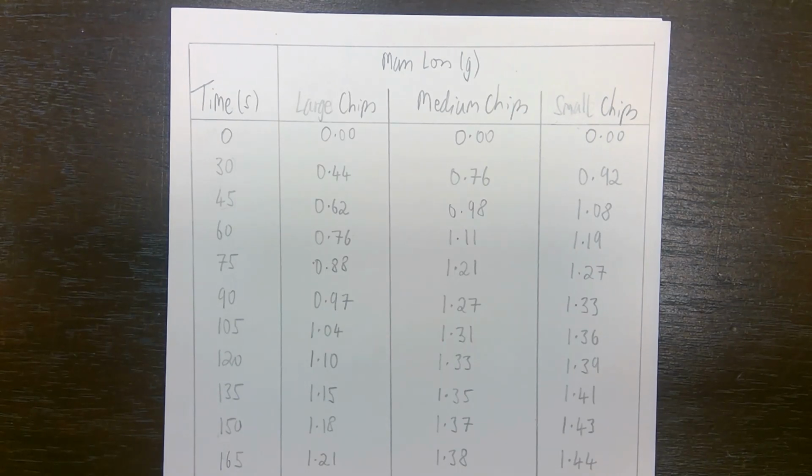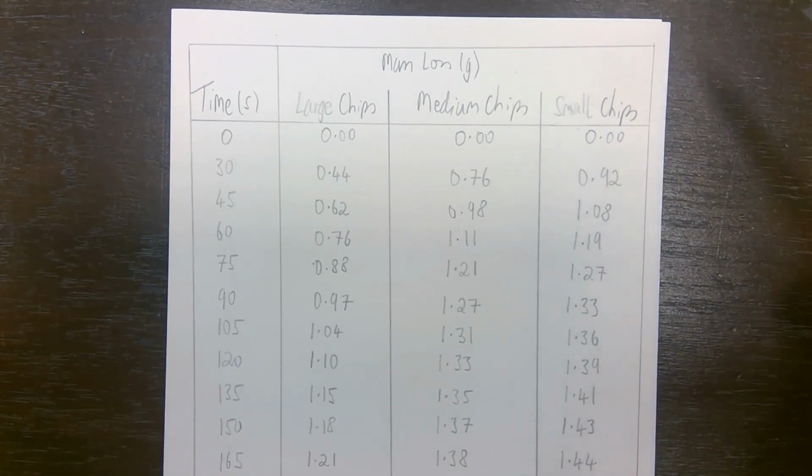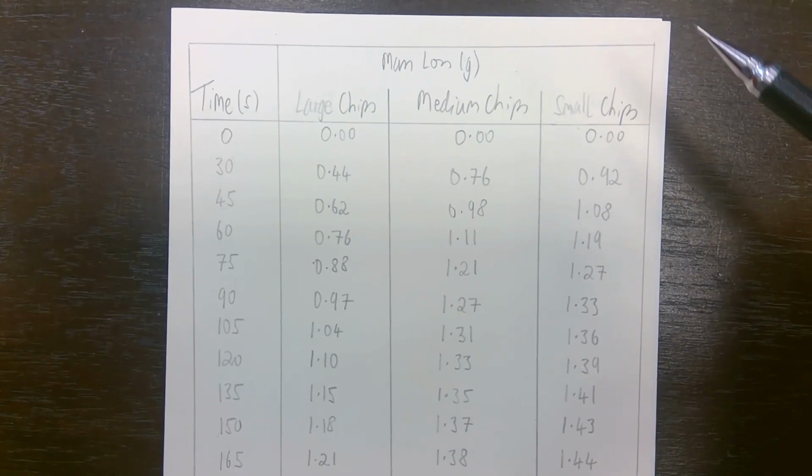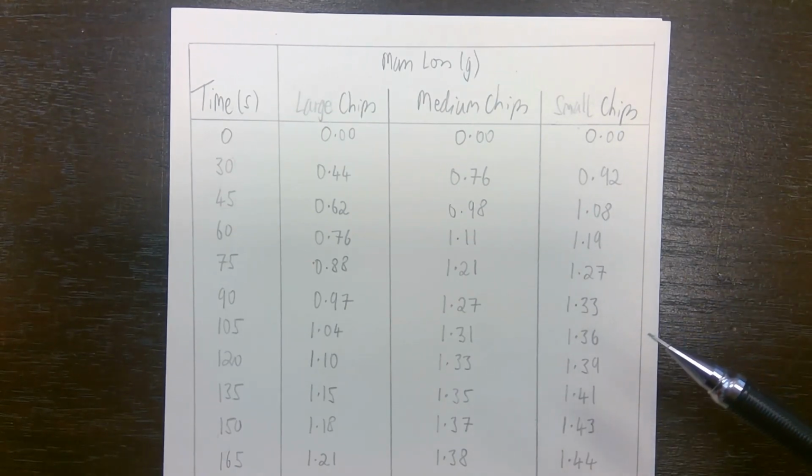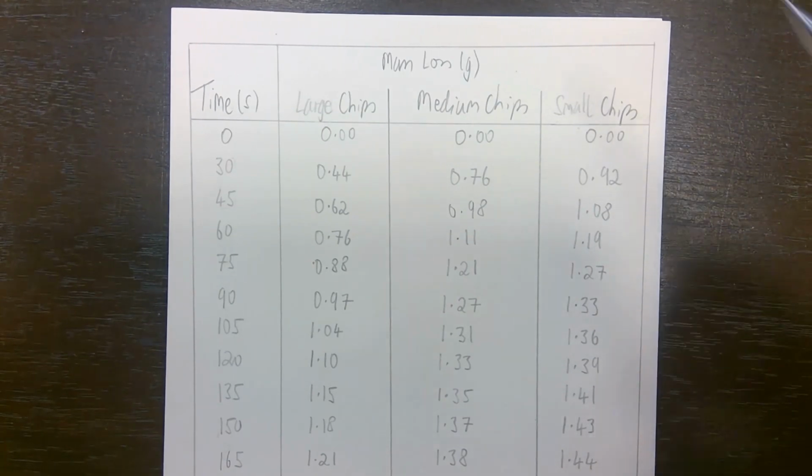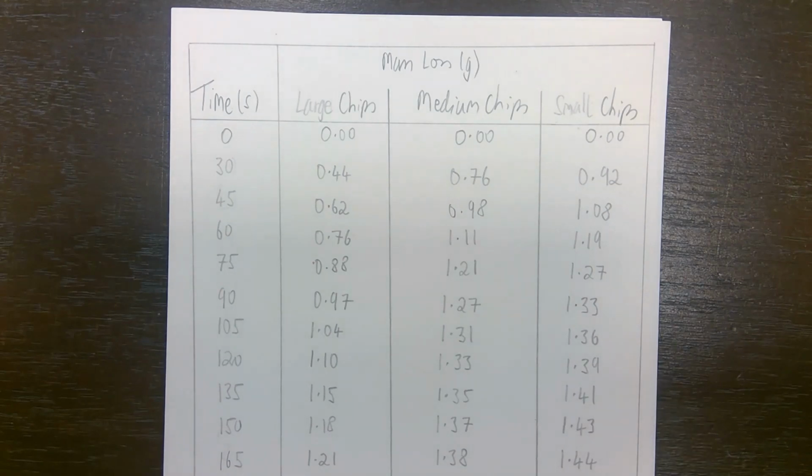If we look at this results table, there are several things to notice. First of all, it's been drawn using a pencil. There will always be a mistake somewhere in an experiment. Things might not always go to plan, and so it's always good to use a pencil. I've used a ruler. That makes sure that my results are nice and neat, and it's a clear record of what I've done.